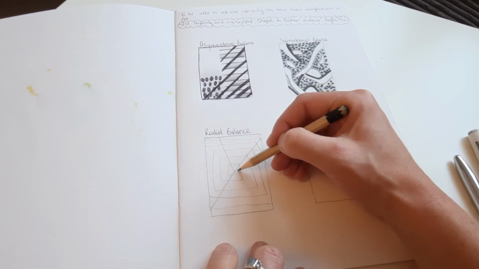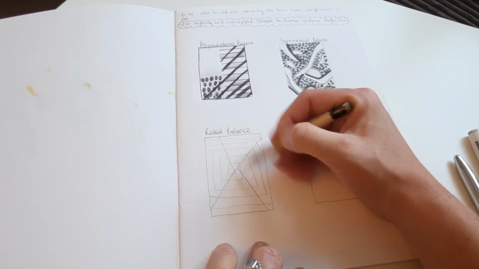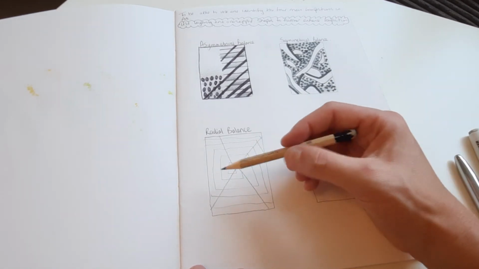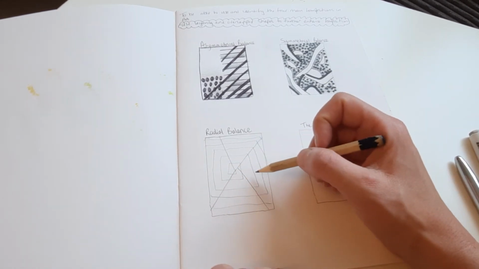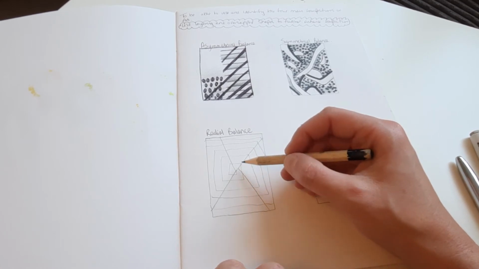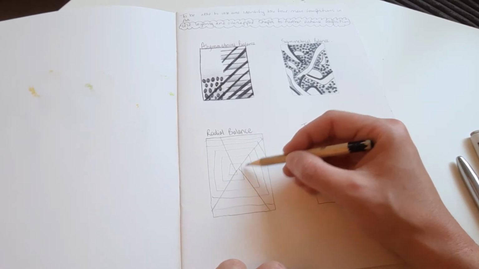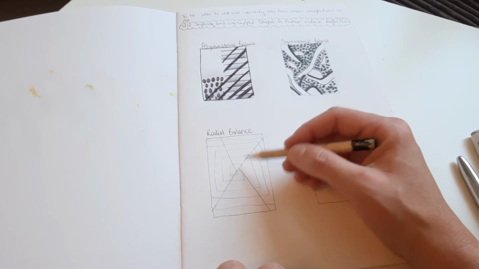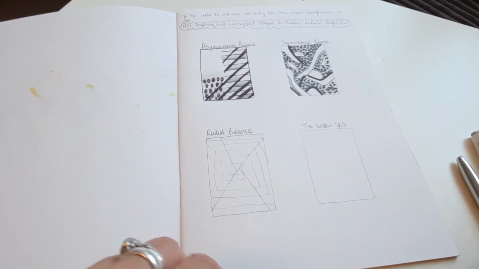making sure it looks like it's coming from the center still, and I will add later on, make some dots here. If you look at some of his work, he's got dots really close together and they fade out. So I'm going to do that shortly.